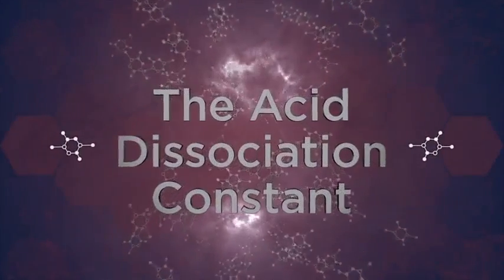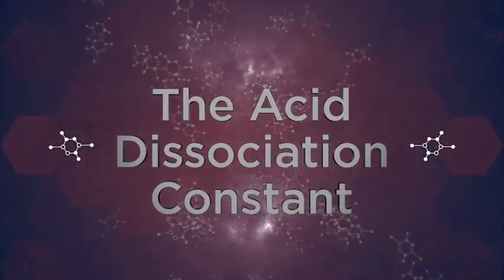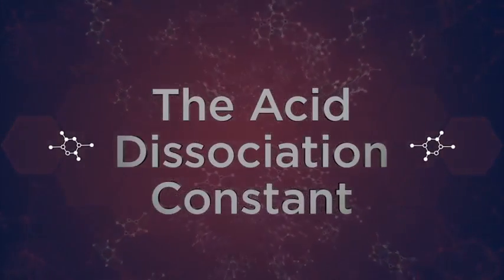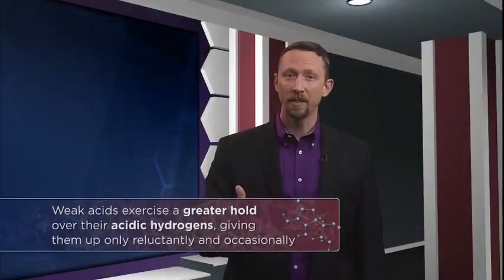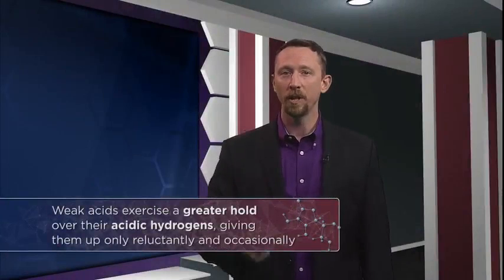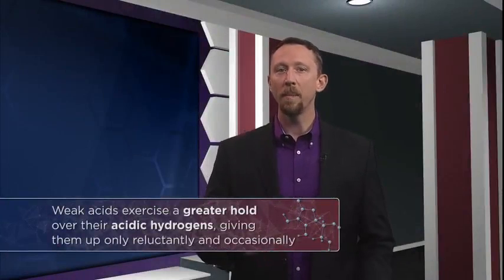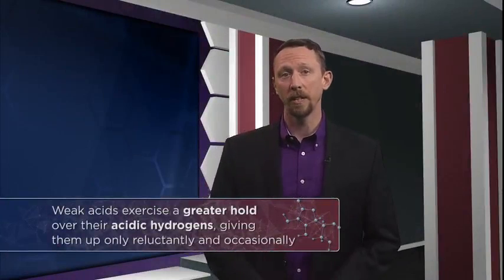The fundamental difference in the behavior of weak acids and strong acids means that we can't treat them identically. Because weak acids release only some of their protons into solution, we have to model their behavior another way. So unlike strong acids, which release their acidic proton into solution never to be reunited, weak acids exercise a greater hold over their acidic hydrogens, giving them up only reluctantly and occasionally.